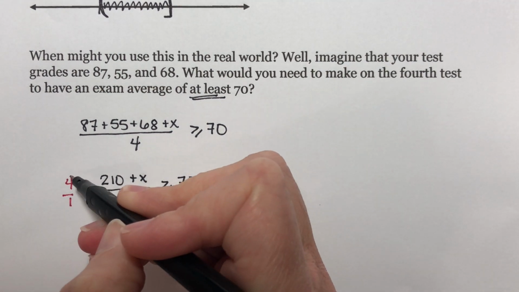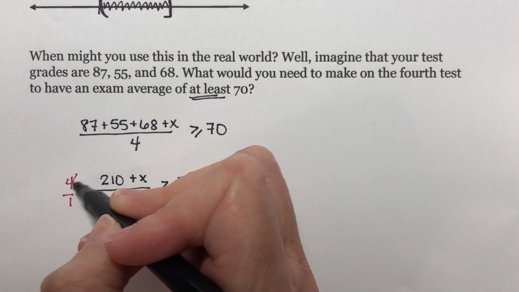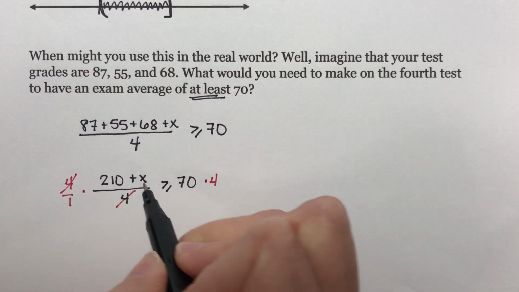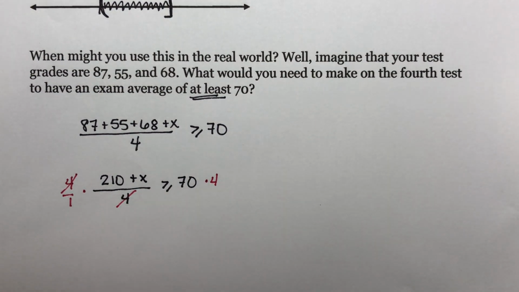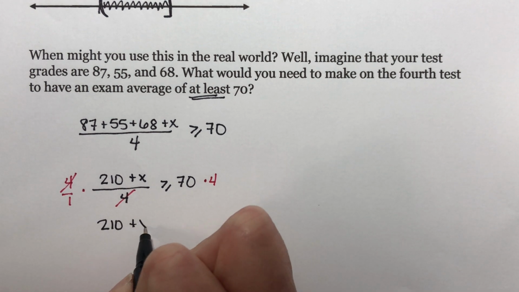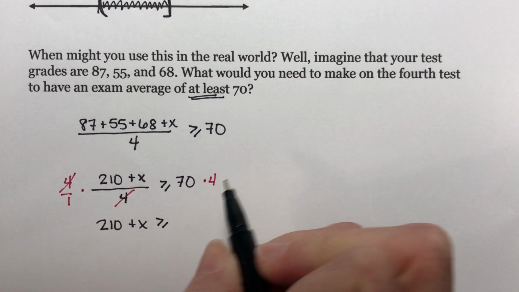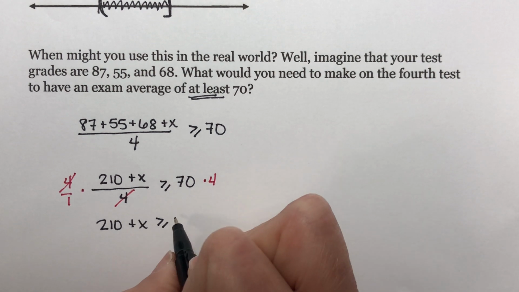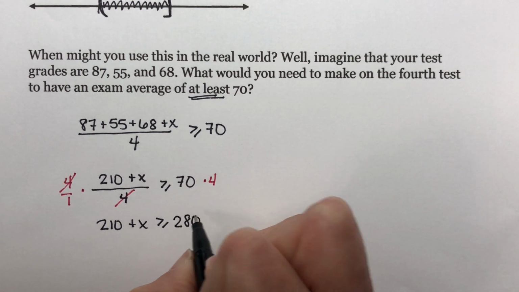4 over 1 times 4 in the denominator, those cancel out. On my left-hand side, I have 210 plus x is greater than or equal to 70 times 4, which is 280.